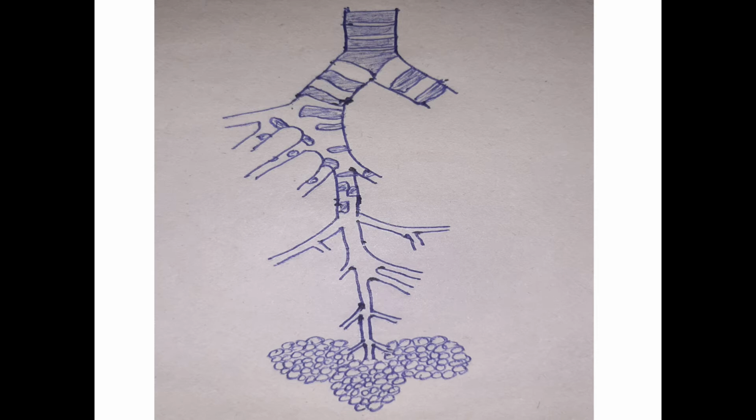From the respiratory bronchioles, this leads to the next part, the alveolar duct, and from the alveolar duct it leads to the alveoli, right? So the respiratory bronchioles lead to our alveolar ducts and finally to the alveolar sacs. These alveolar sacs are composed of many alveoli.